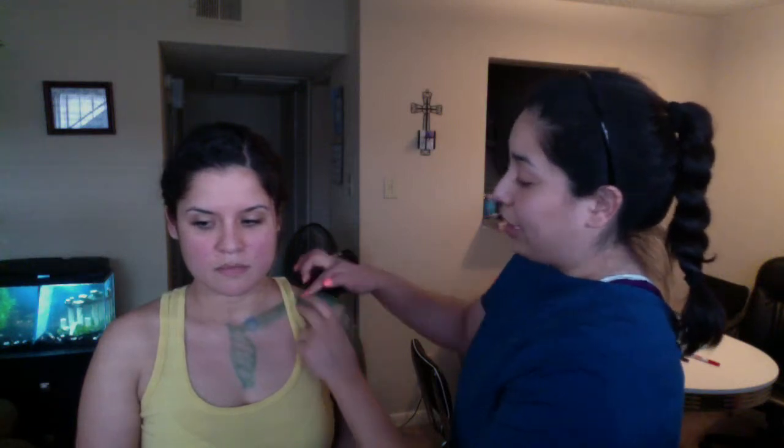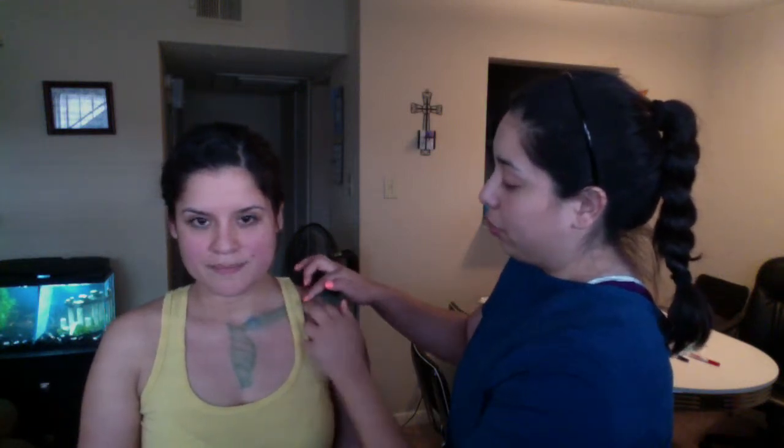The medial end of the clavicle here is more of the convex, whereas the lateral end of the clavicle over here is more concave. Just below, right here on the clavicle, is the coracoid process of the scapula. This typically does have some tenderness.